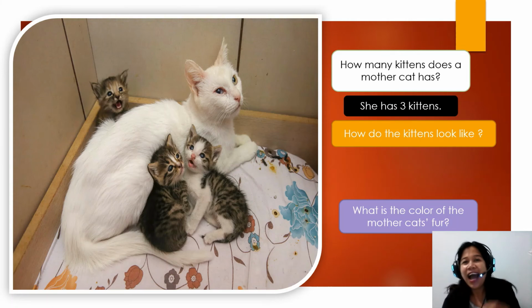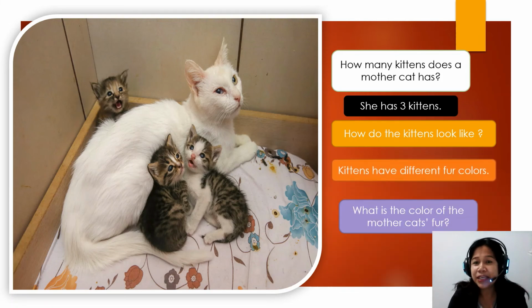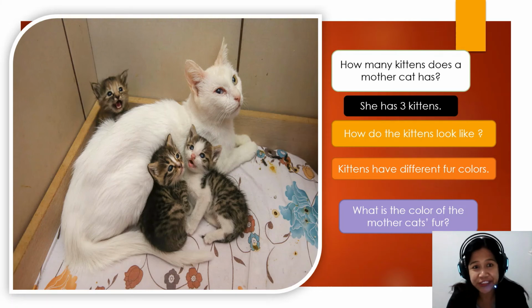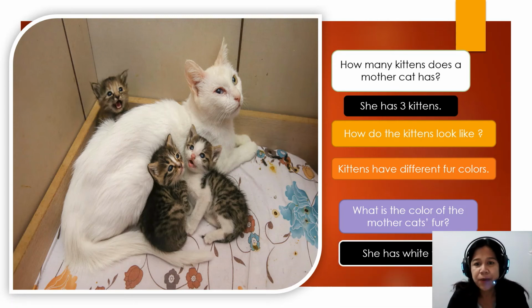Okay, how many kittens does a mother cat have? Answer, she has 3 kittens. Another question, how do the kittens look like? Kittens have different fur colors because their mother is white and all of them are tiger fur. There you go, tiger. What is the color of the mother cat's fur? She has white fur. Wow!